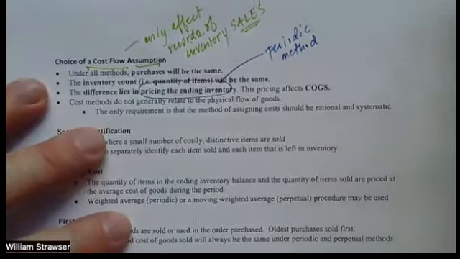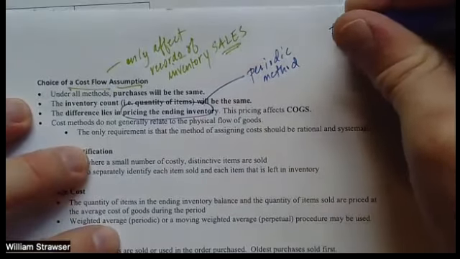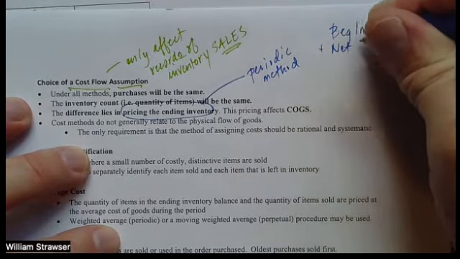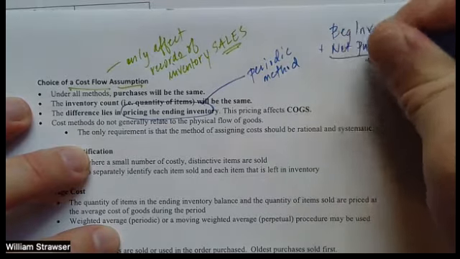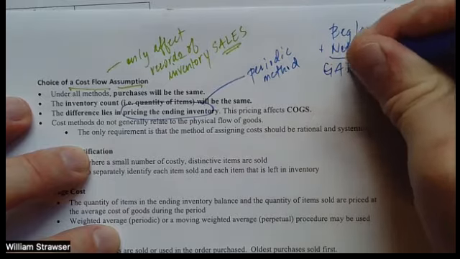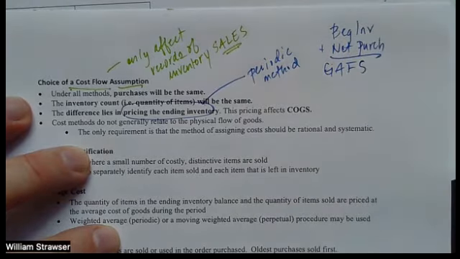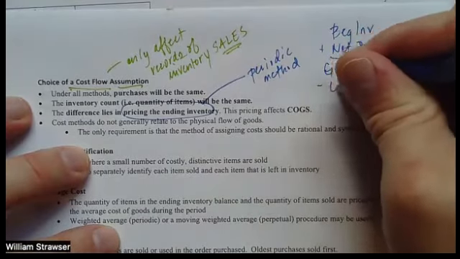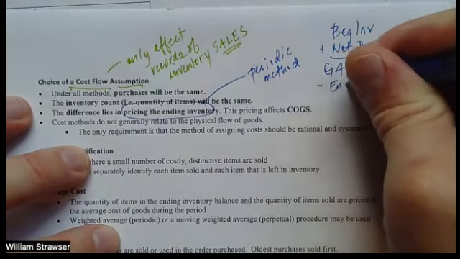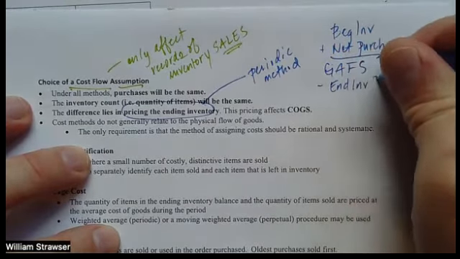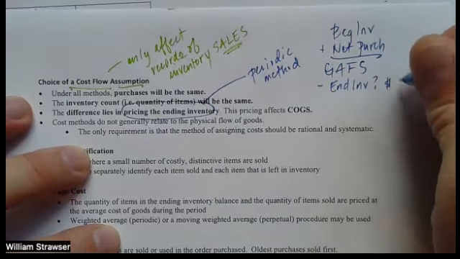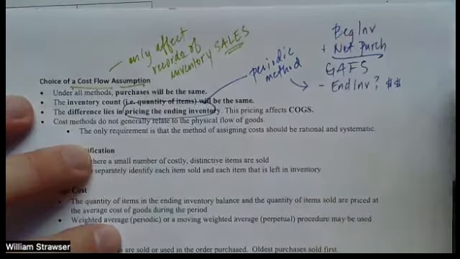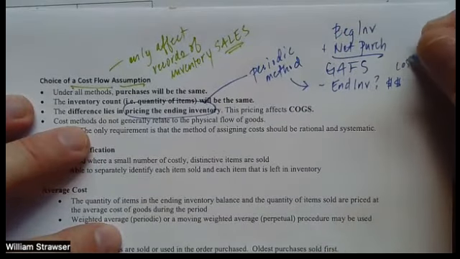And remember, under the periodic method, I have this inventory equation that gives me goods available for sale. I shorthand it GAFS. So what I'm looking for is this dollar value here. What is the dollar value of this ending inventory? That's supplied by the cost flow assumption.